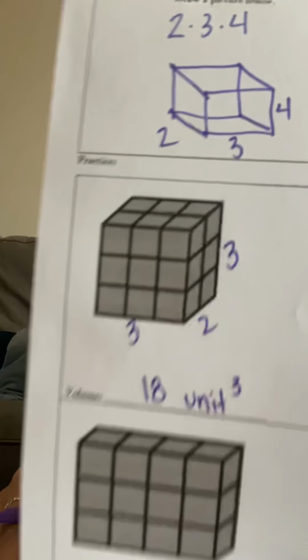Anytime you're doing volume, you're always going to take it to the 3rd power because it's a 3D shape. 3D shapes have 3 dimensions, so it's to the 3rd power. Over here, this next one, I see side to side, it's 2, and then 3 going back, and then 2 tall. 2 times 3 is 6, and 6 times 2 is 12. So I get 12 units to the 3rd power.